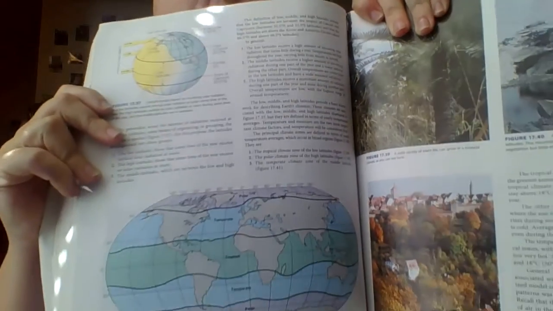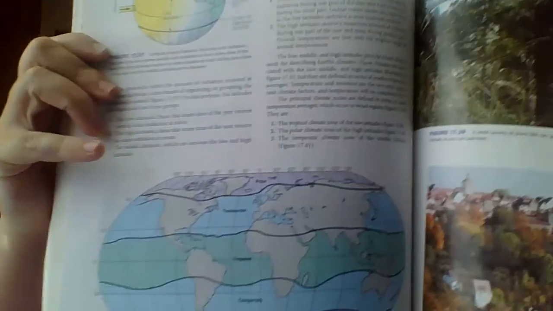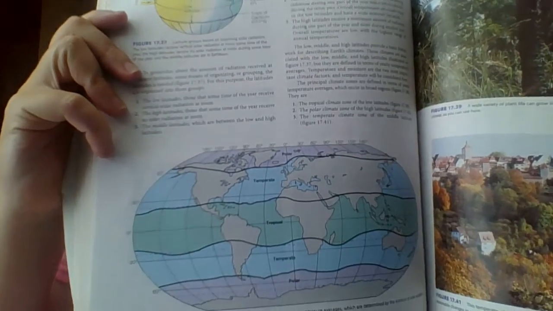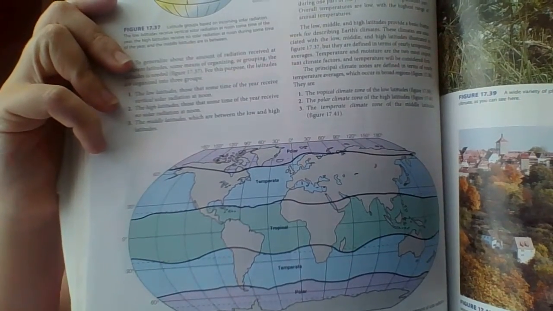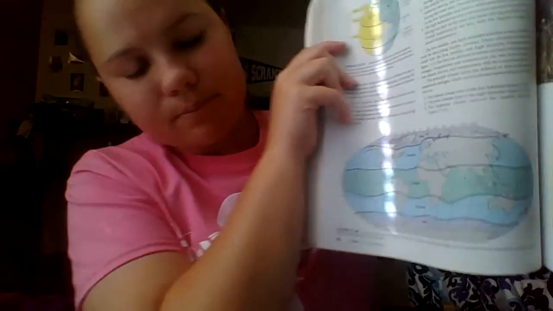And so from our textbook, here's a picture to give you a visual of the climate zones. So you can see that in the middle is the tropical climate zone, and then right above that is the temperate, and on the poles of the 2 Earths is the polar climate zone.